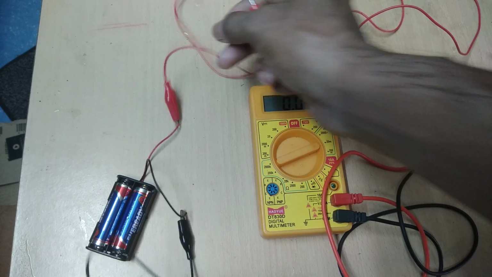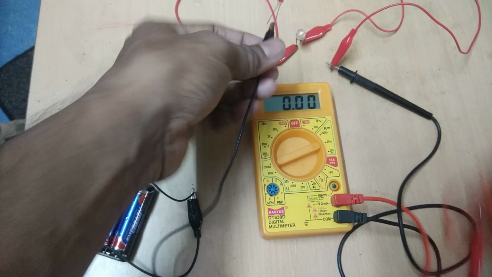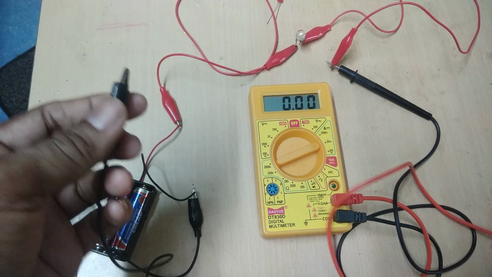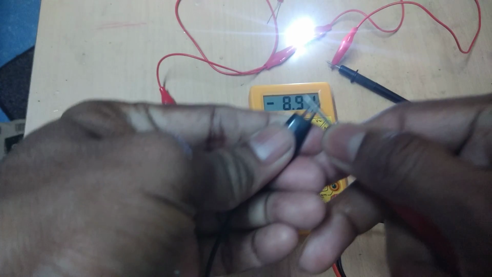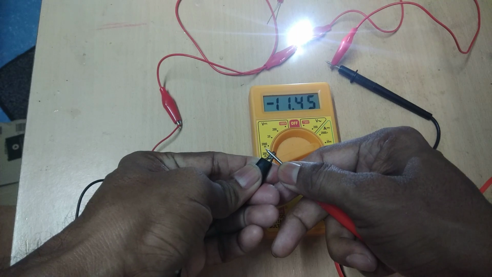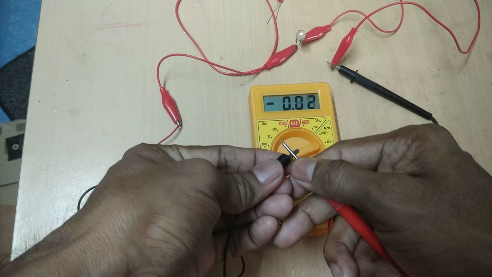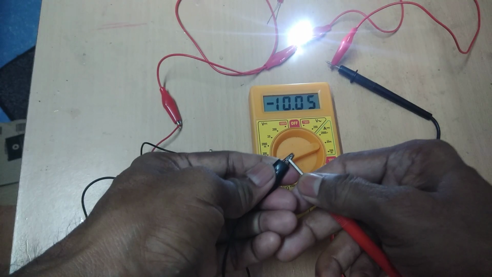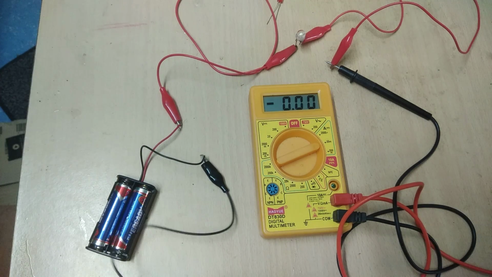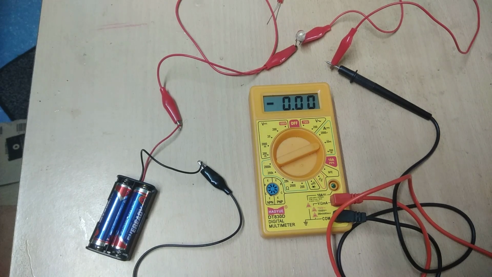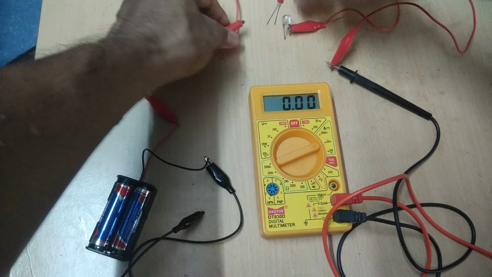Here you see, we have put this in series connection, right? And let us check again. Here you see, we are getting a minus sign, that is nearly 11 milliampere, right? You have to put this in series connection. Let us put another LED and check the current.